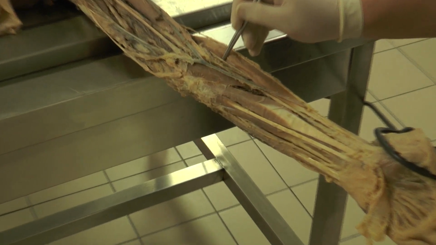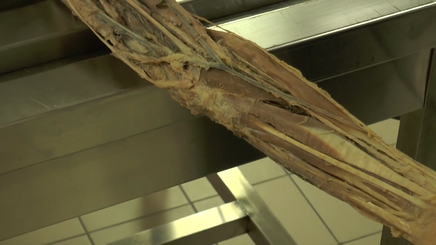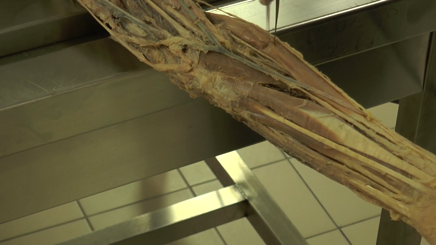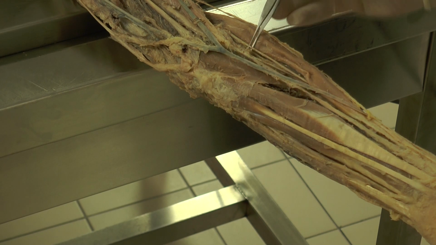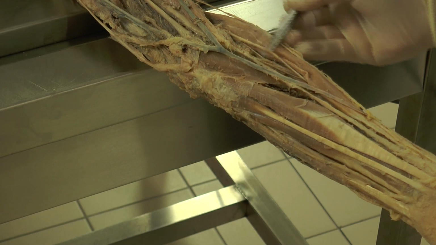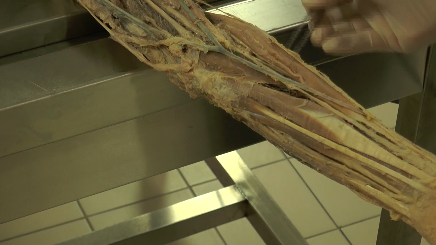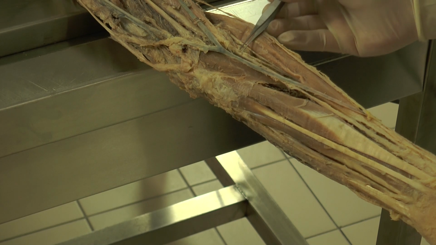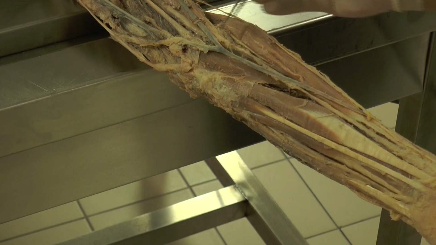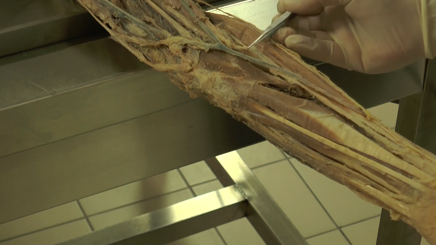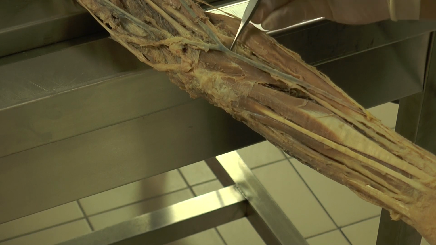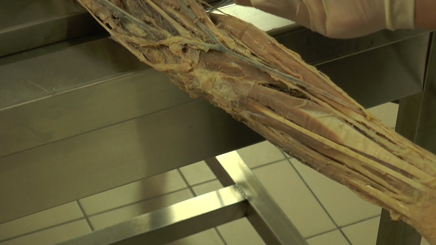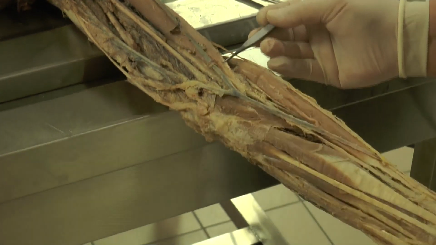Just next to the brachioradialis, as you can see, we see this nerve here. This is the radial nerve. The radial nerve is on the most lateral side, and again, this radial nerve innervates the brachioradialis muscle. And this nerve here is the median nerve. This muscle here is the biceps, and this is the biceps tendon.